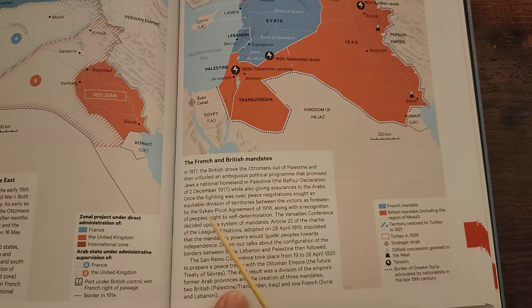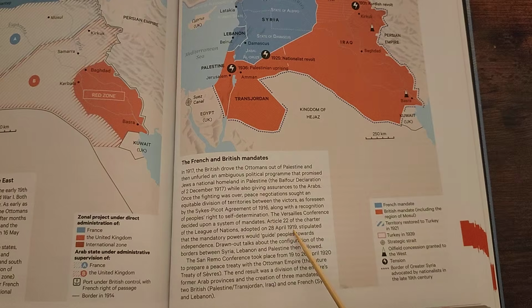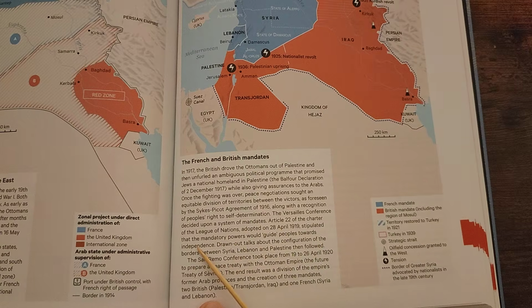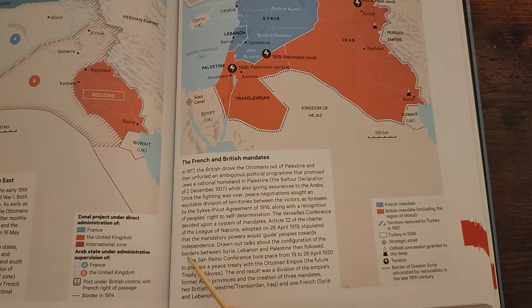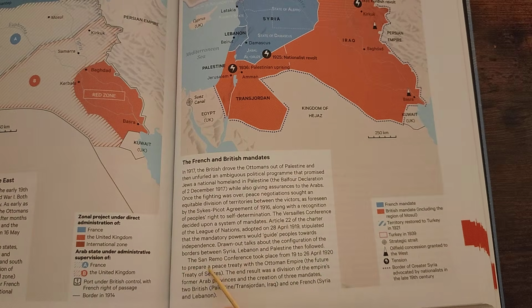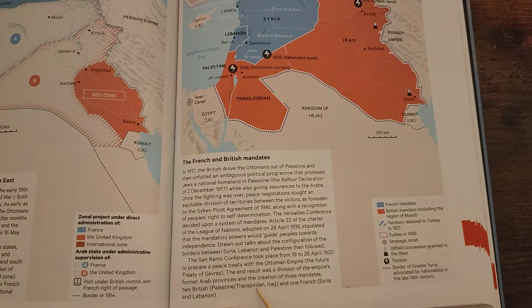The Versailles Conference decided upon a system of mandates. Article 22 of the Charter of the League of Nations, adopted on the 28th of April 1919, stipulated that the mandatory powers would guide peoples towards independence. Drawn out talks about the configuration of the borders between Syria, Lebanon and Palestine then followed. The San Remo Conference took place from the 19th to the 26th of April 1920 to prepare a peace treaty with the Ottoman Empire, the future Treaty of Sèvres. The end result was a division of the empire's former Arab provinces and the creation of 3 mandates, 2 British, Palestine, Transjordan and Iraq, and 1 French, Syria and Lebanon.